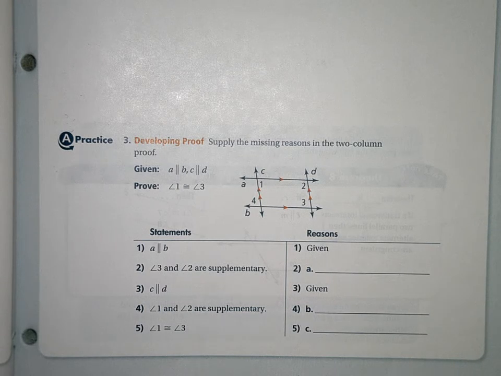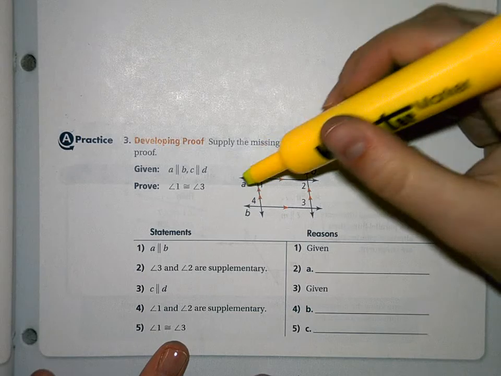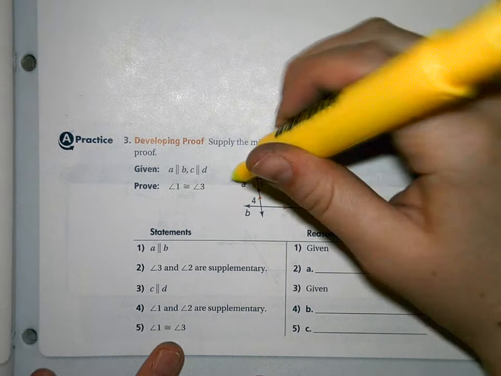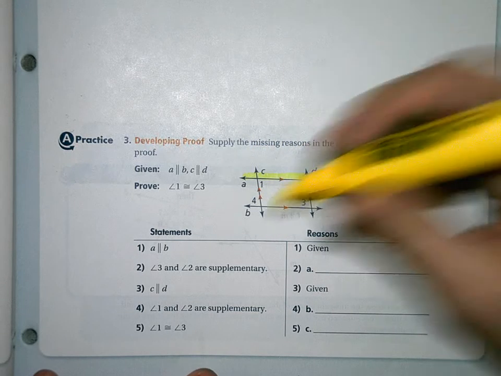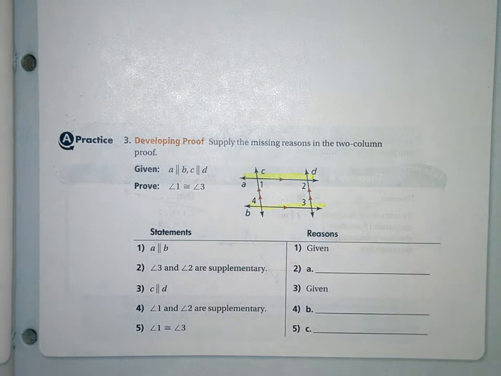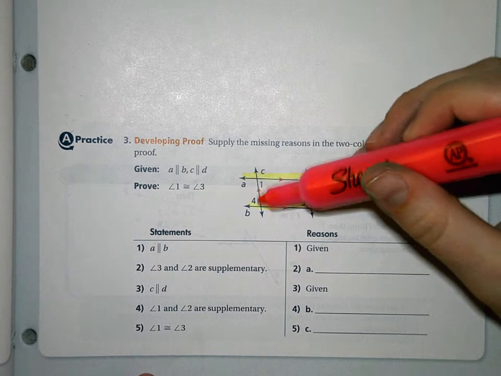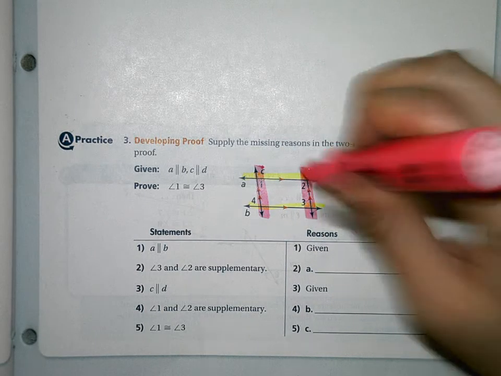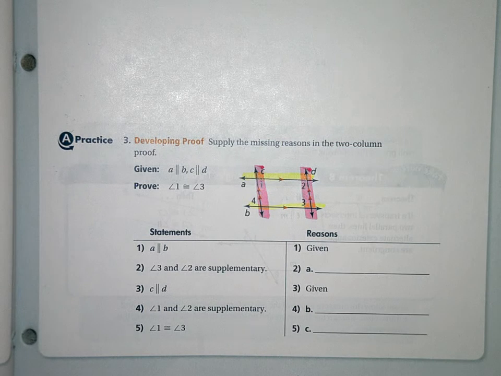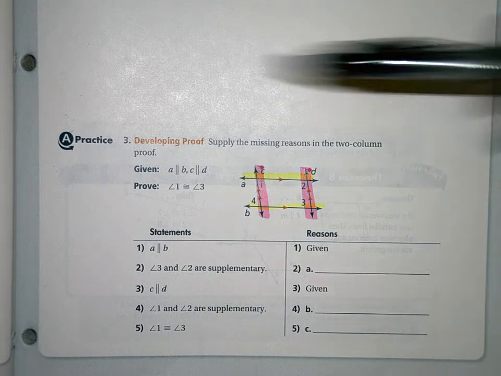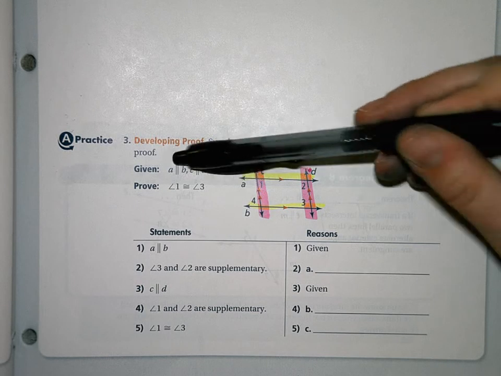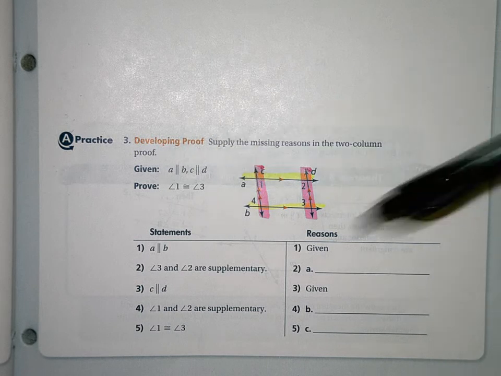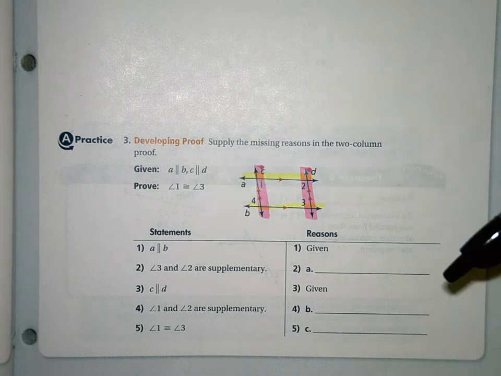So first and foremost, notice on your diagram that it's saying that from here to here, this line is parallel to this line. Then the other two lines are also parallel to each other. Here it has 2 arrows and this has 2 arrows, so these are the 2 parallel to each other. So it says A is parallel to B, C is parallel to D. They want to prove that 1 is going to be congruent to 3.